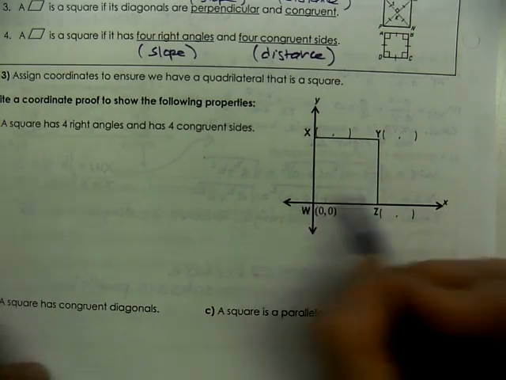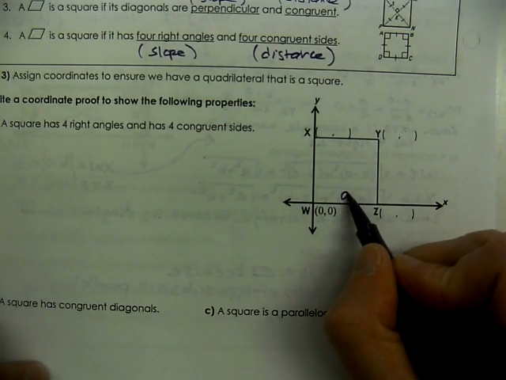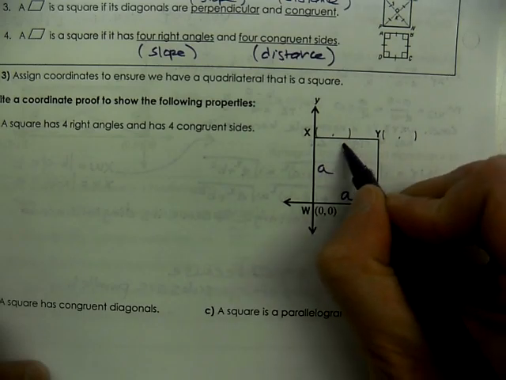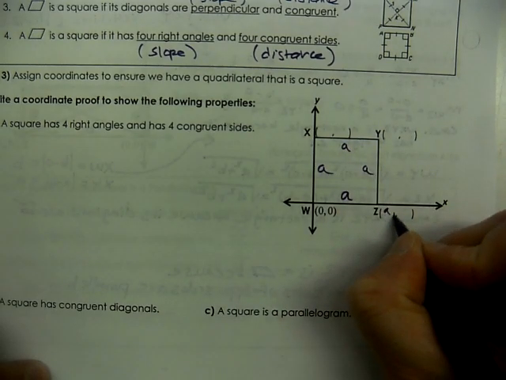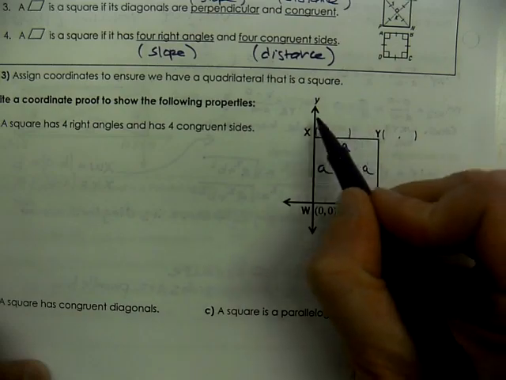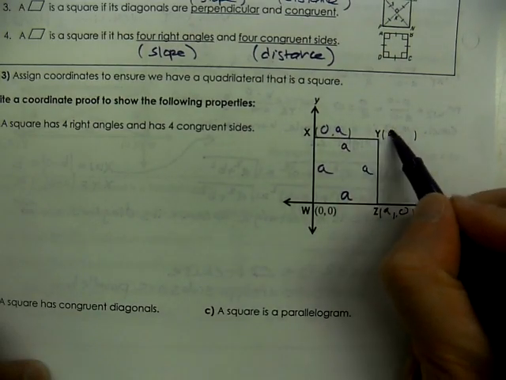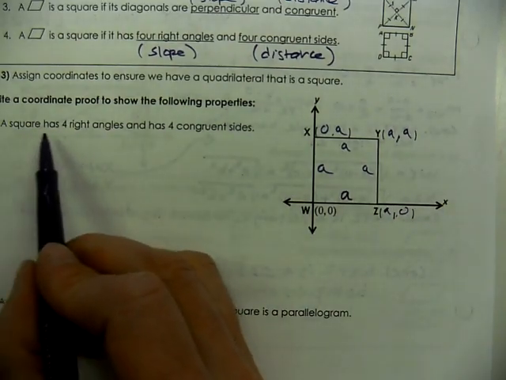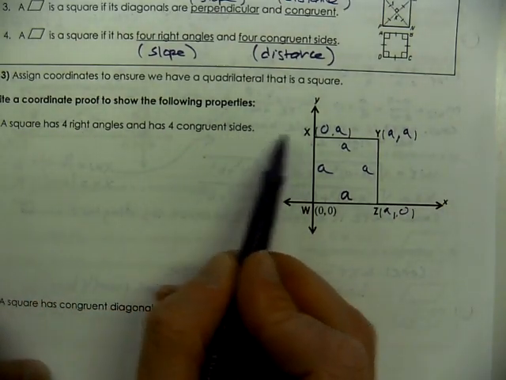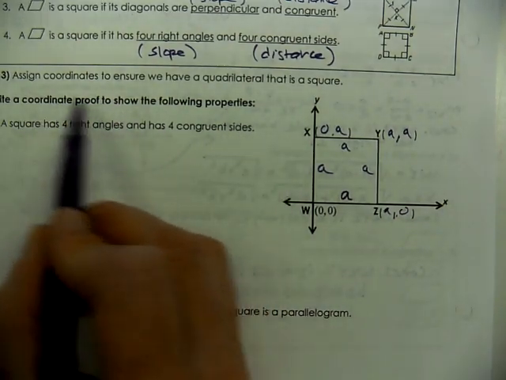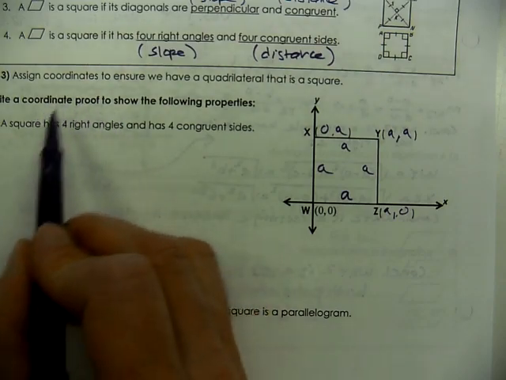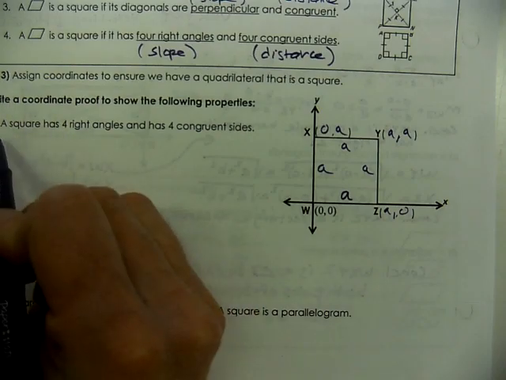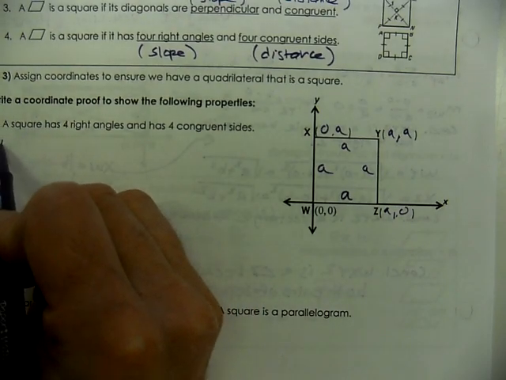So in choosing the side, I'm using letter A to represent that side. And of course, if it has 4 congruent sides, we're labeling it with A. And so our coordinates are going to be A, 0 at point Z, point X is 0, A, and then A, A. So let's show that it has 4 right angles and 4 congruent sides. So 4 right angles, that means we want to show adjacent sides have slopes that are perpendicular. So slope formula, in other words.